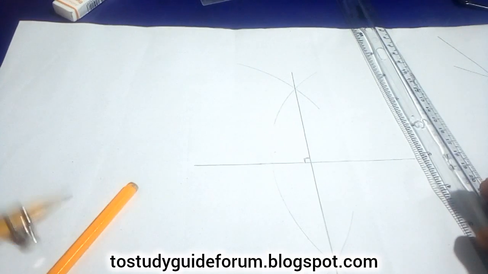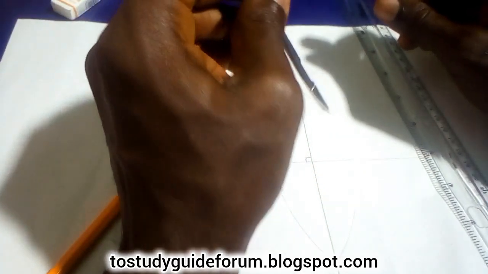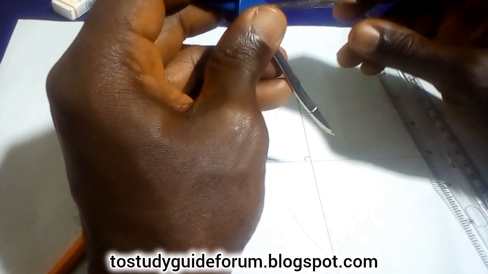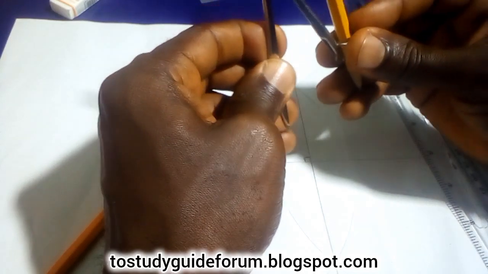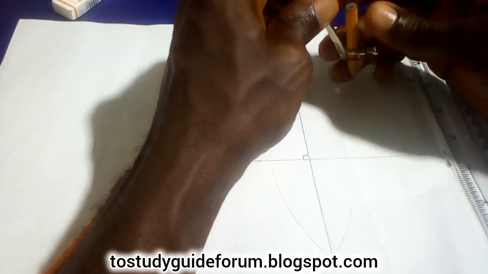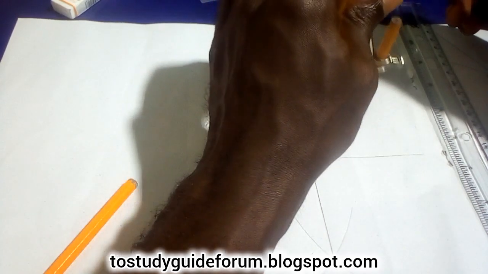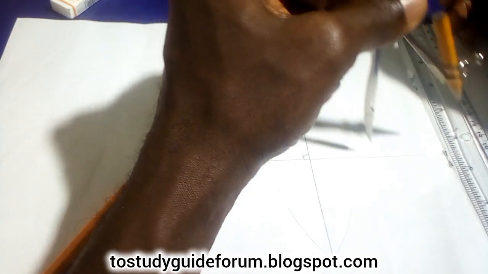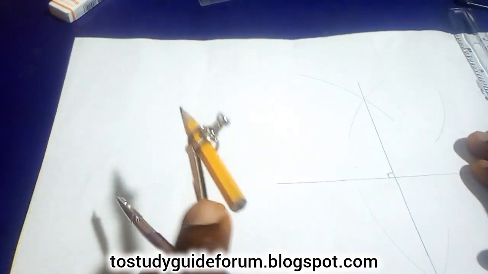Now if I divide it into two equal parts, what I will do here is to come over to this end. Oh, I've changed the radius. Okay, no problem. I think I can still get it. Come over to this side, taking a radius of my choice. Then I form an arc here. Then to this point again, form another arc here. I missed something here. Let me repeat it. Let me quickly do it again.